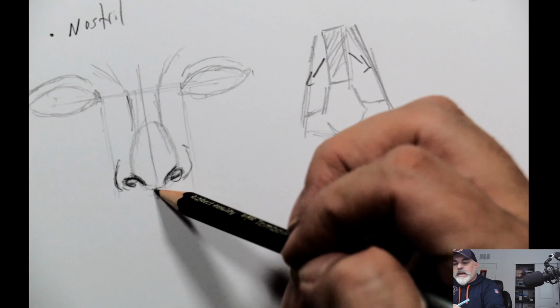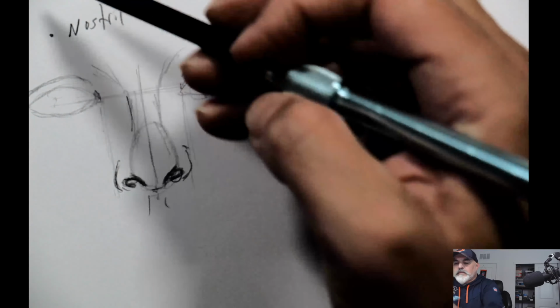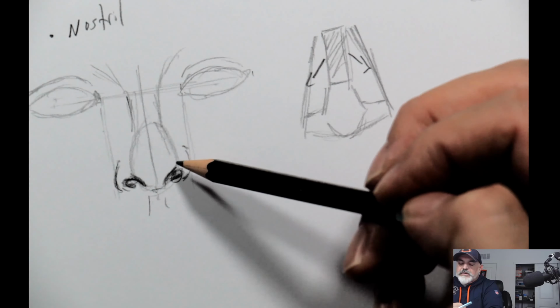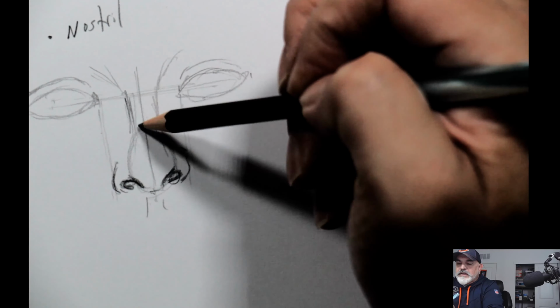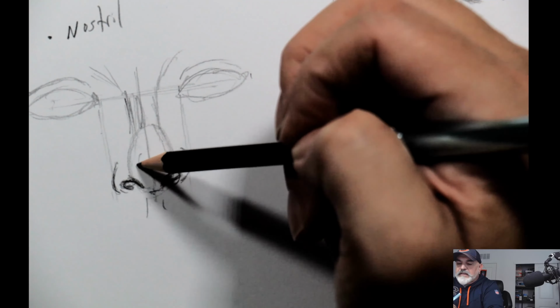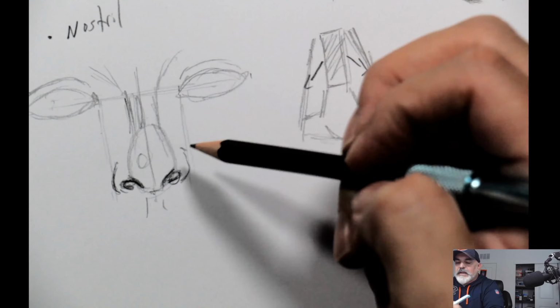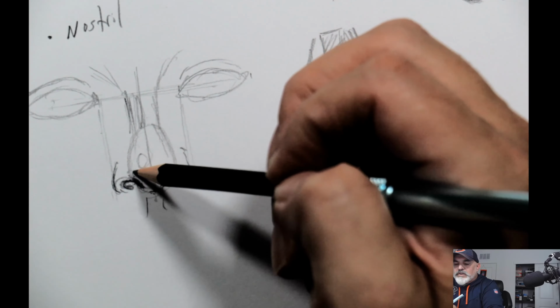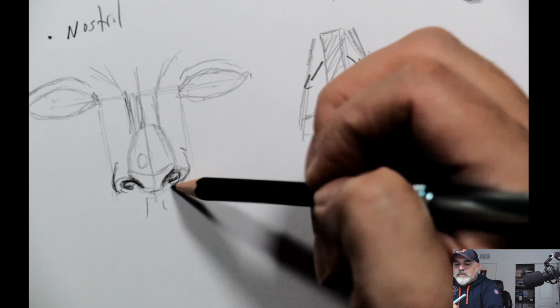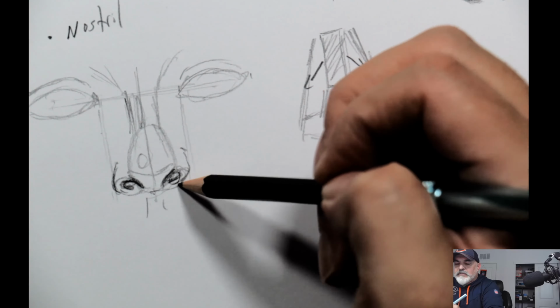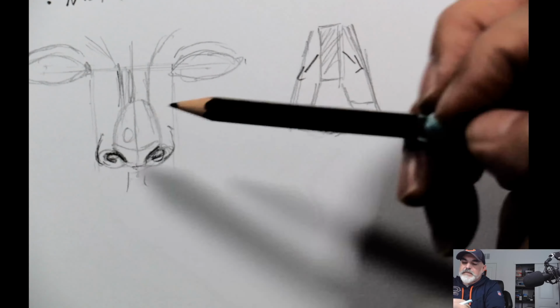So we have our shape, we have our light source coming down. This is our bridge. So our light's going to hit. That means we're going to have a highlight, probably a highlight here. We want to indicate where our shadows are going to be, which is going to be here and here. And this is going to bring me up to my next point.